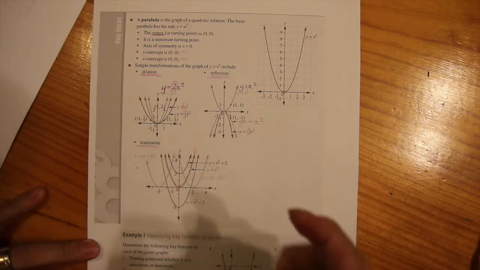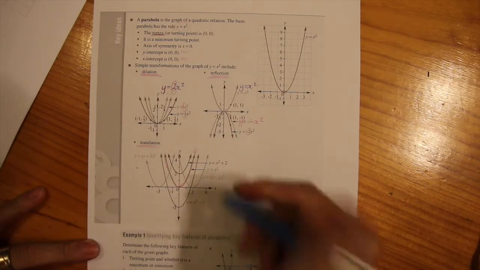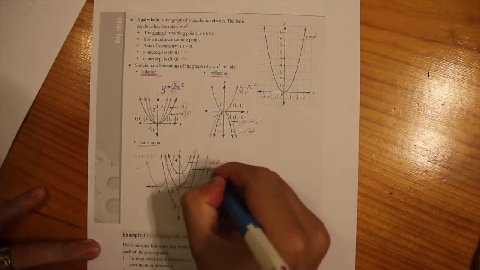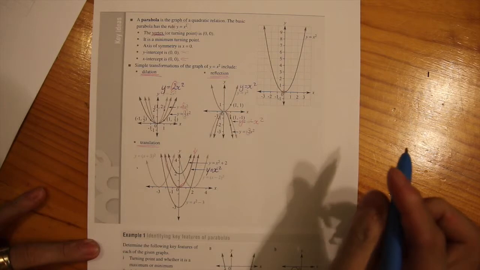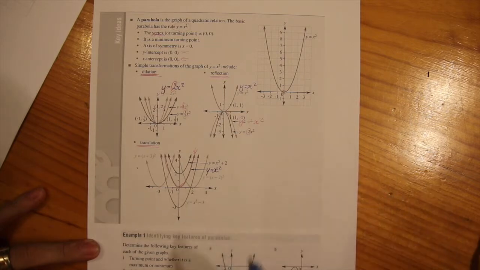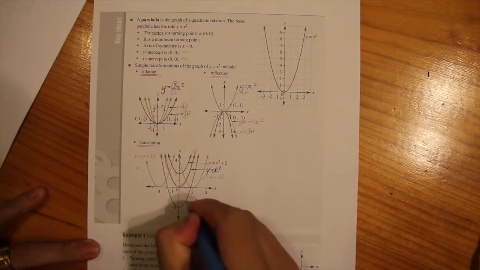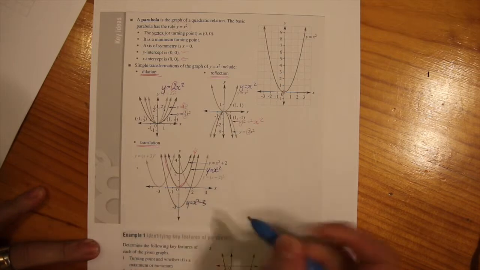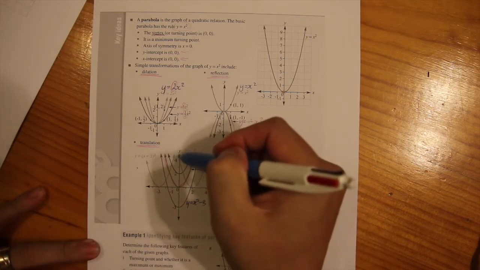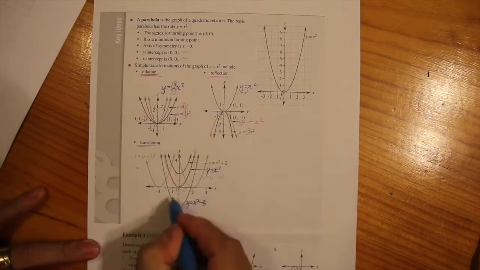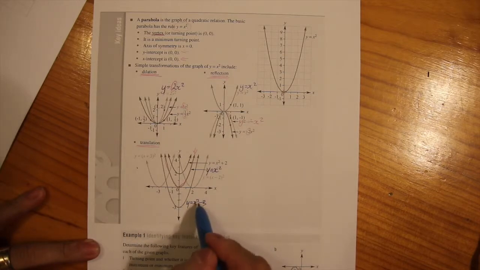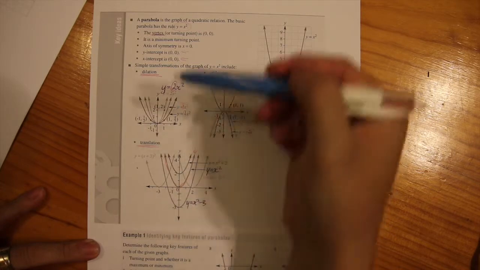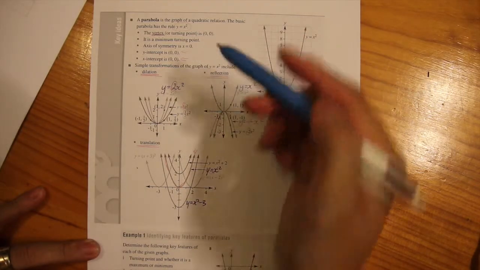That is y equals x squared, so that's what we're going to be comparing it to. Okay. Again, we had y equals x squared minus 3, so it's going to shift down 3 units, 1, 2, and 3. Okay. If it was plus 3, it's going to move up.